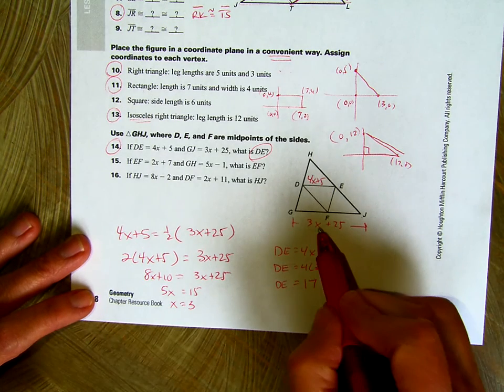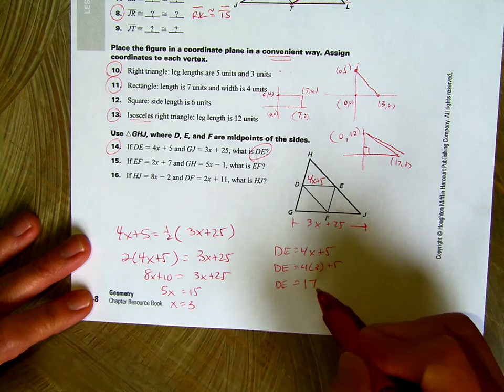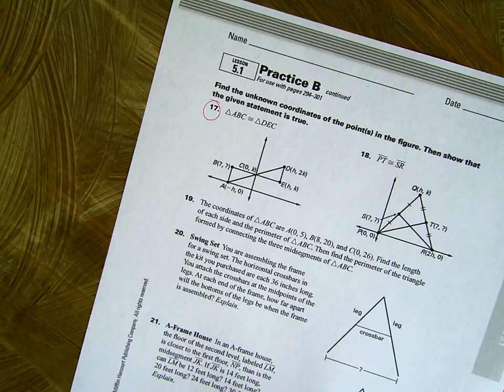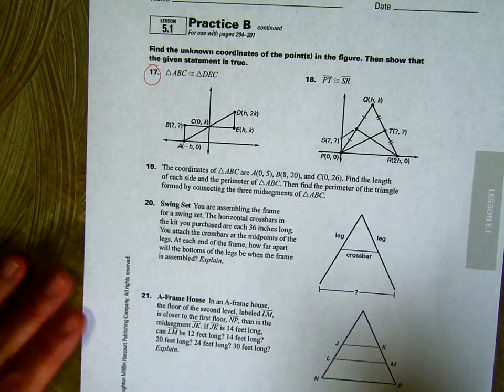And let's just check. 3 times 3 is 9. 9 plus 25 is 34. So indeed, this is twice that. And the last thing I'm just going to show you again, because these kinds of things pop up on standardized tests. Here's a little bit about coordinate proof.